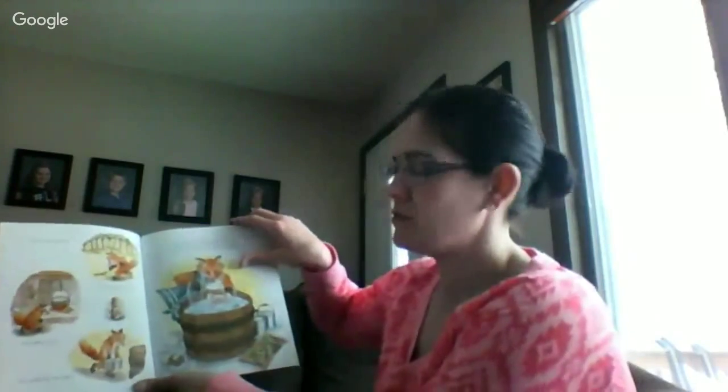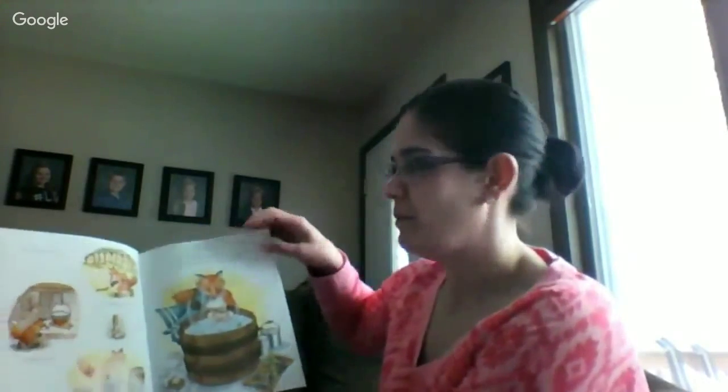I heard some good discussion. The fox is thinking that he's getting his meal ready, right? And the piglet is thinking, wow, I'm getting an amazing bath. Do you think he's scared? I bet he is.